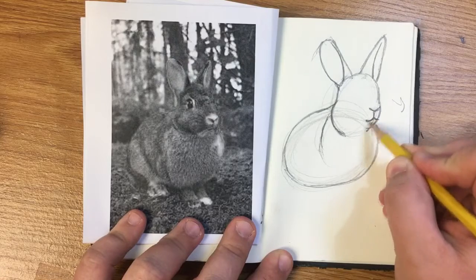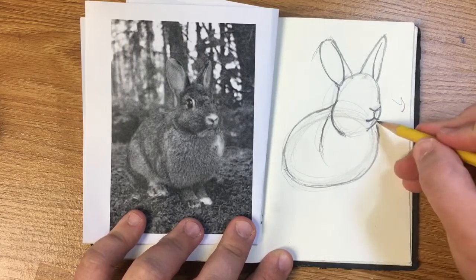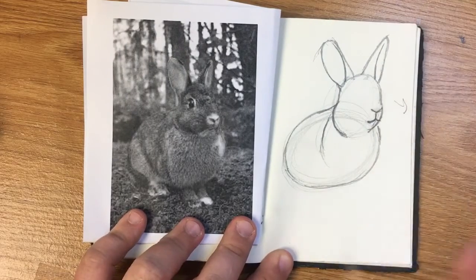That's the little mouthpiece separation thing. I don't know what they're called. And then we have the smile of the mouth. Okay, so once we got that, now we can draw the eye.